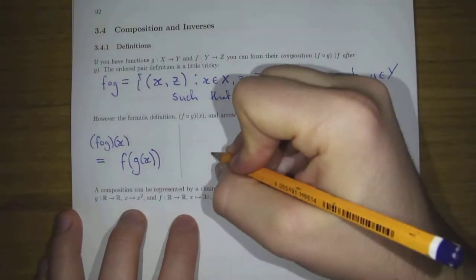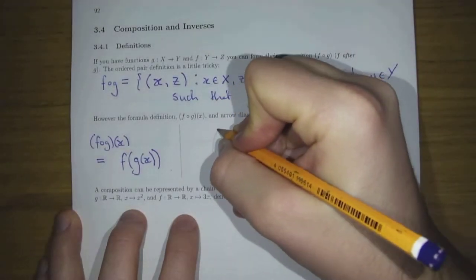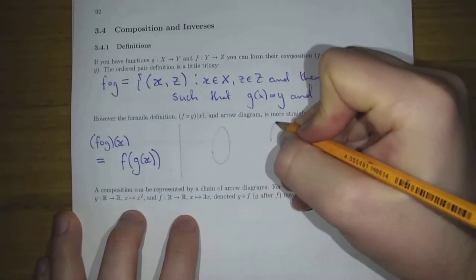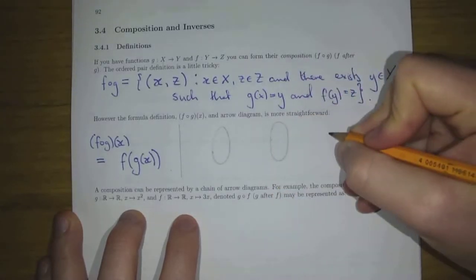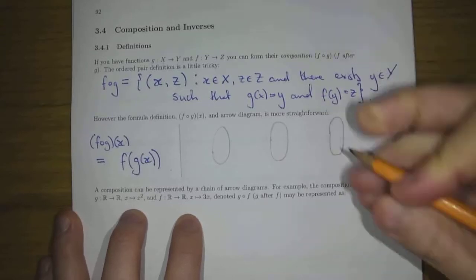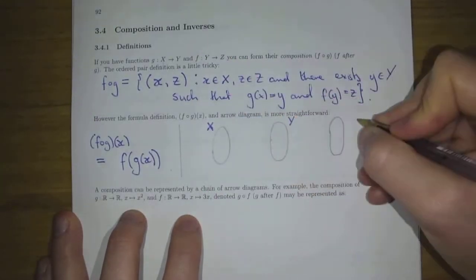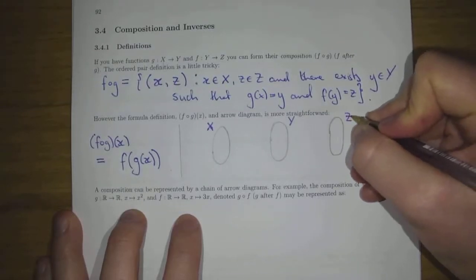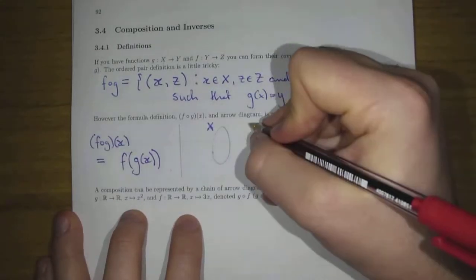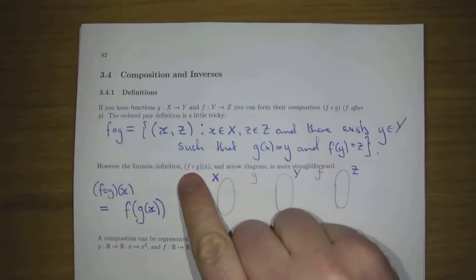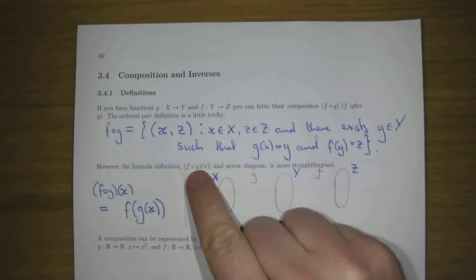So we have X, that's the set X, set Y, and the set Z. And we have the function first G and then F. So this is where the language F after G comes from.